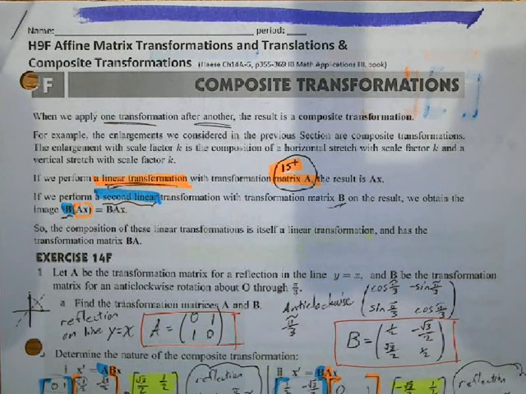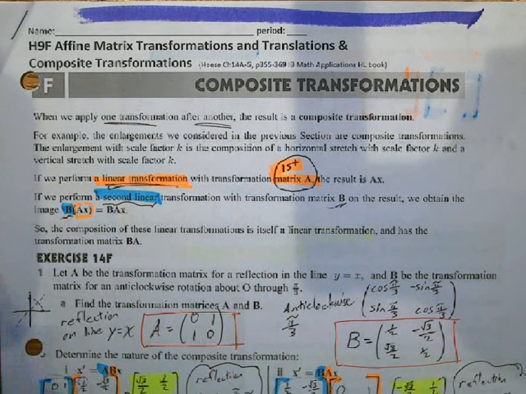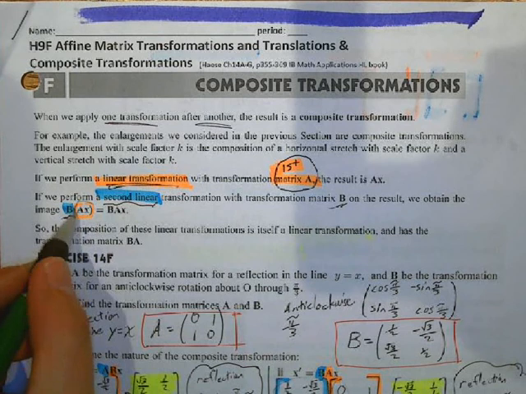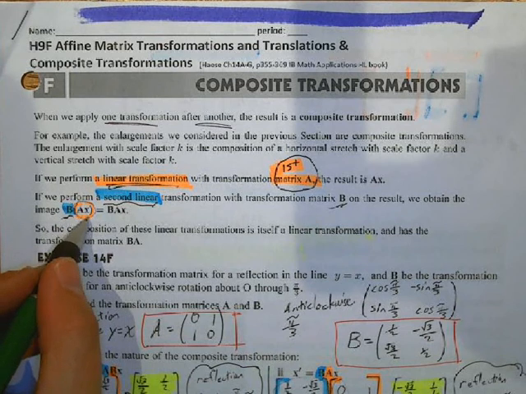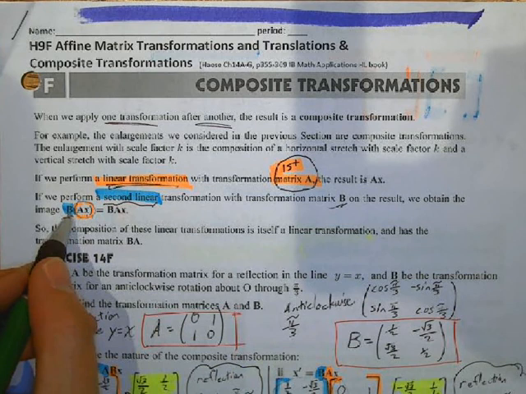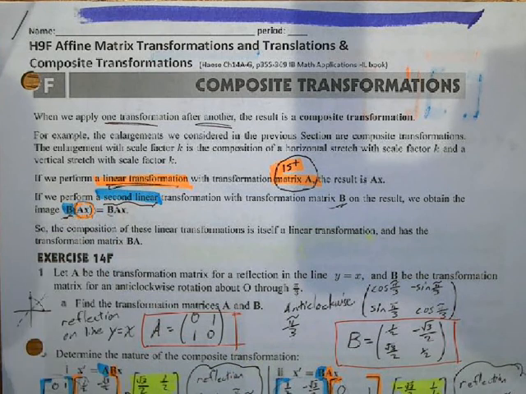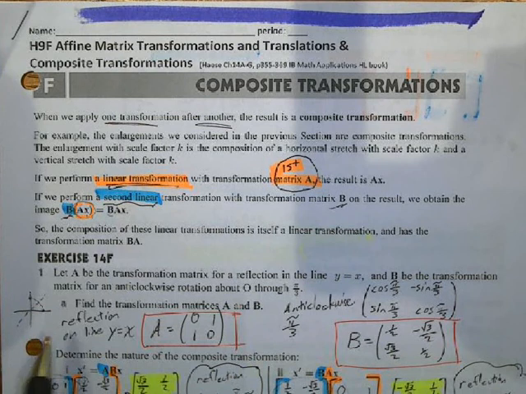When we do this operation, we multiply our first transformation times our image matrix, and then after we've done that, we multiply the second transformation times the image matrix. We'll be doing some of that during this video. So find the transformation of matrix A and matrix B, reflection on y equals x. I'm going to flip this over for a second.